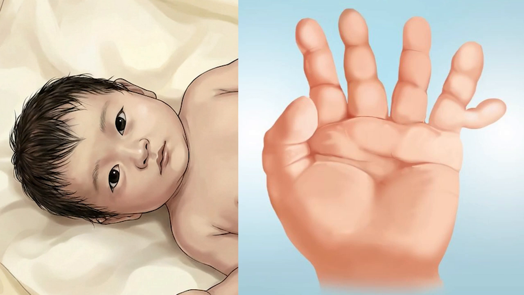After completing the exam, change the diaper if needed. Re-swaddle the infant for comfort. Thank the family for allowing you to examine their newborn. Ask if they have any questions.